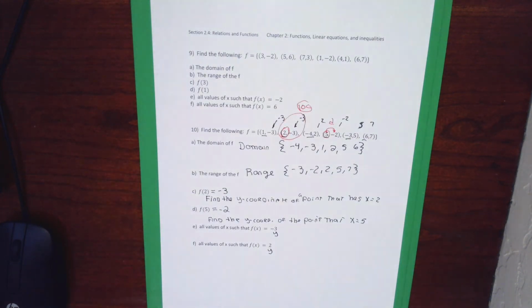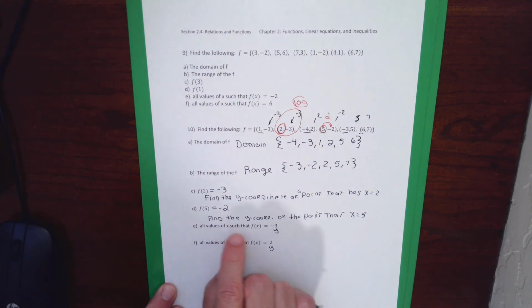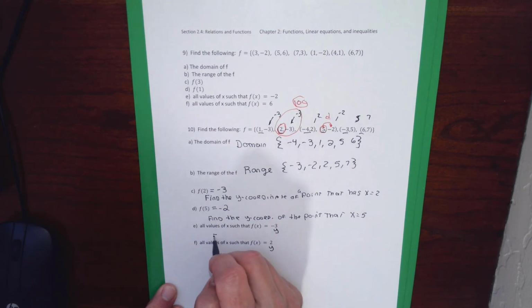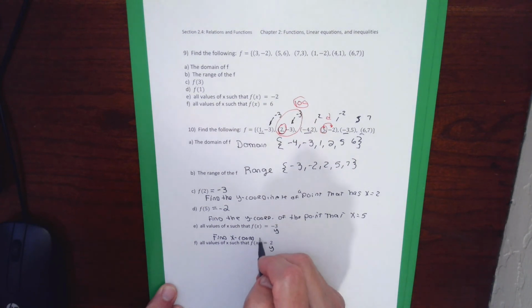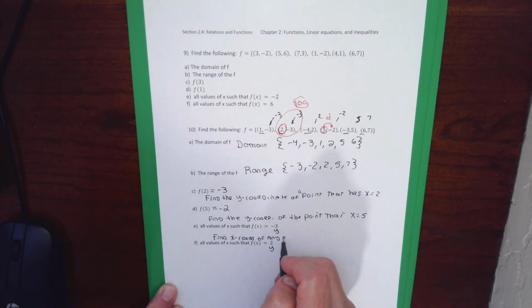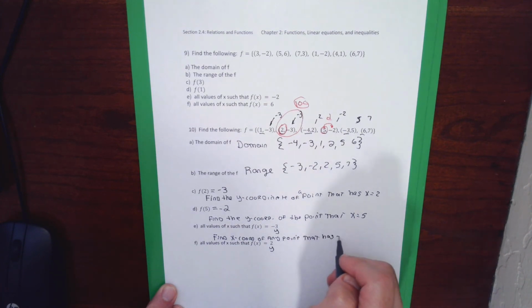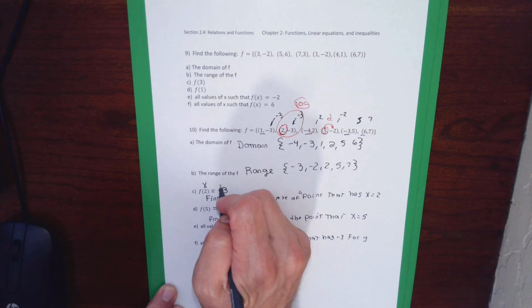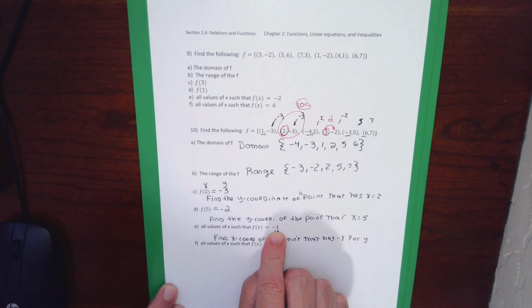Numbers to the right of the equal sign, when we're living in the world of function notation, is a y. So question E for part 10 says find the values of x such that y is equal to negative 3. Here, I'm going to try to find the x coordinate of any point that has negative 3 for its y. Because in function notation, numbers inside parentheses are x's, numbers to the right of the equal sign are y's. Since I'm giving a number to the right of the equal sign, I have a y.